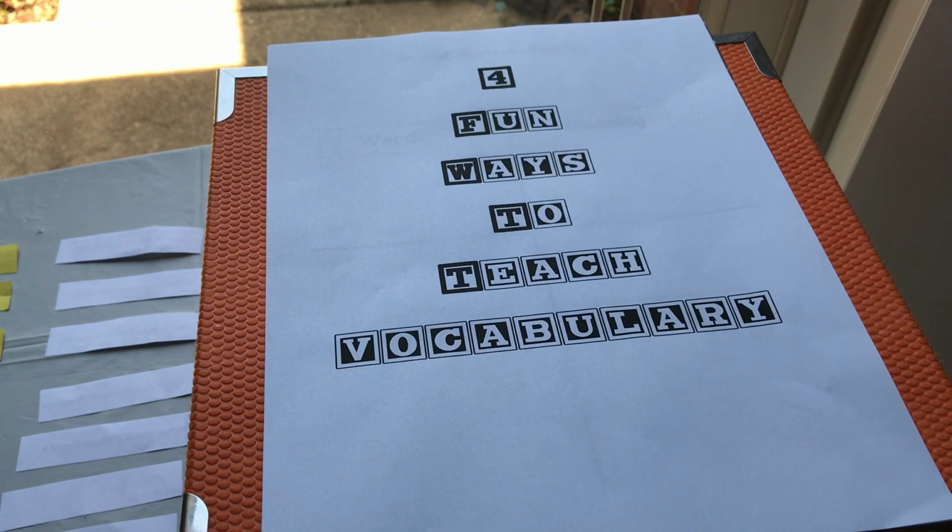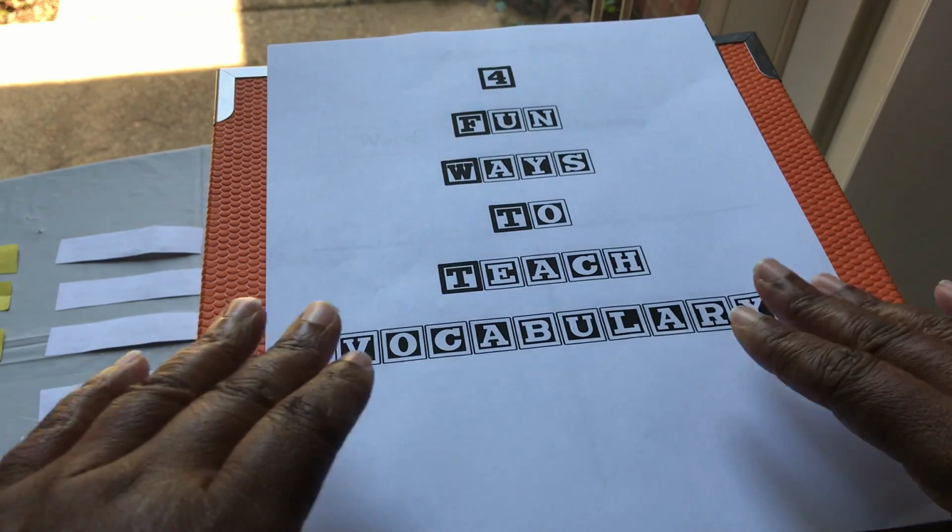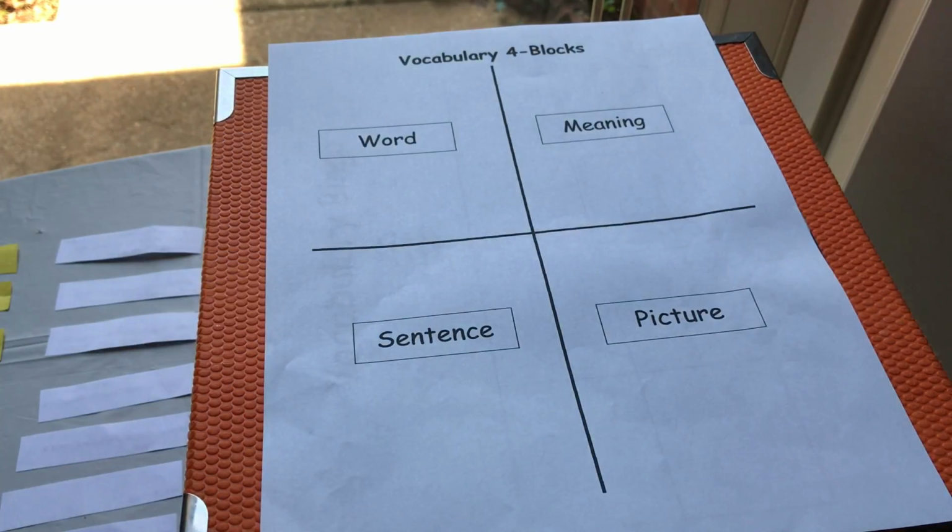In this video, I'm going to share 4 fun activities for teaching your child vocabulary and having them practice. First, we have vocabulary 4 blocks.